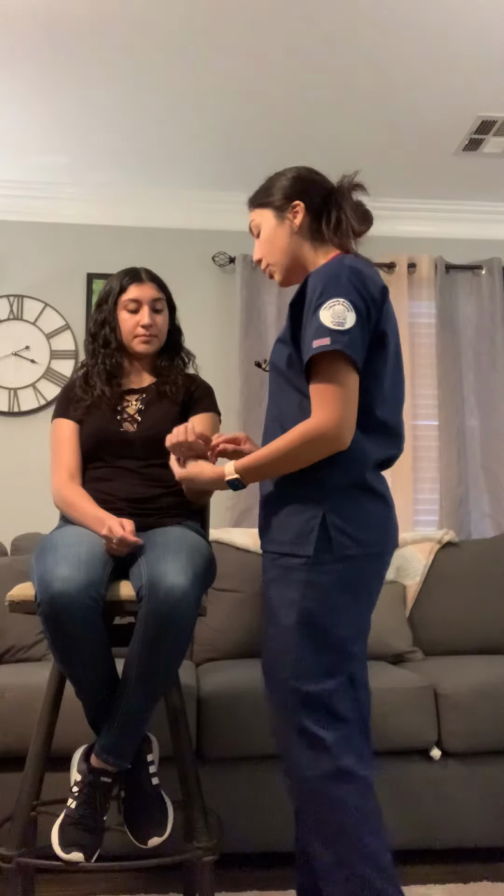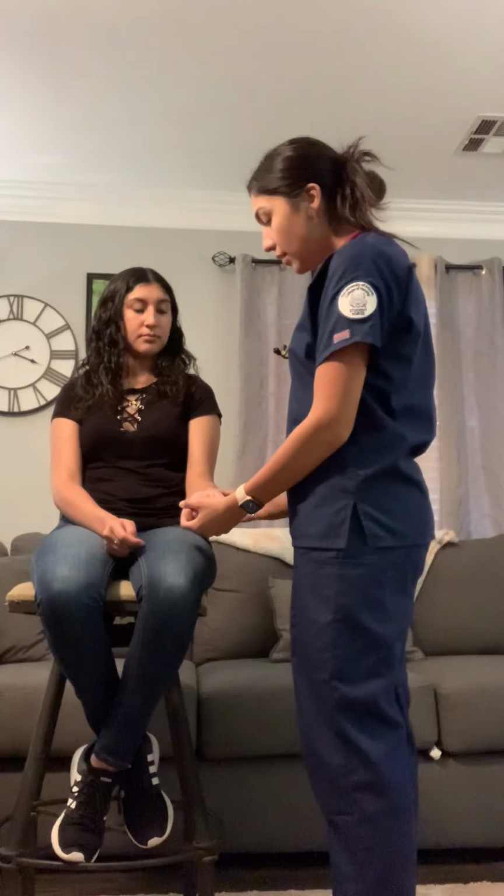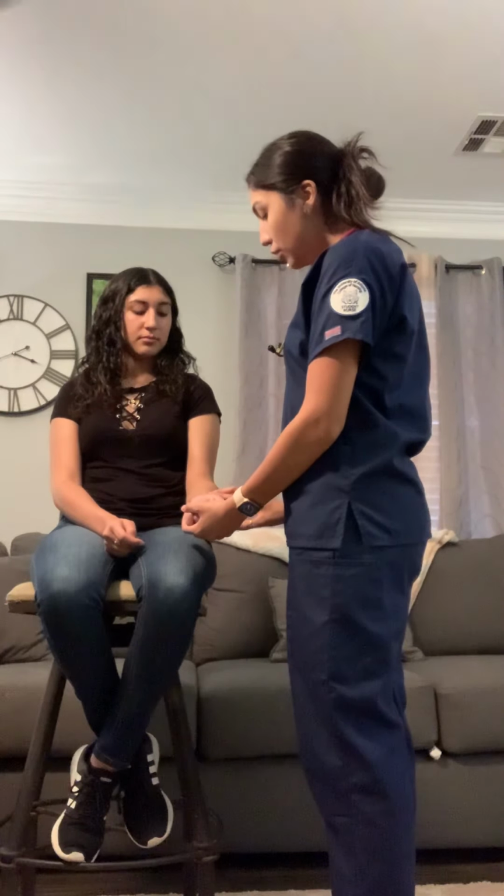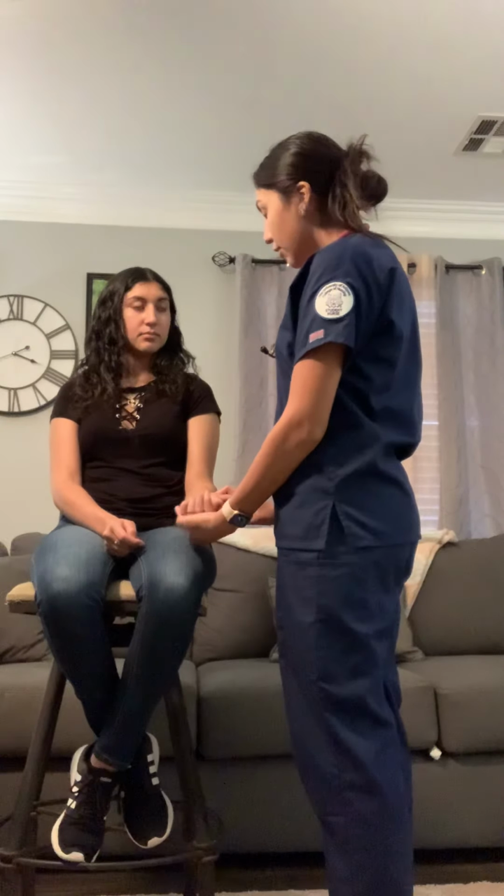We're going to move on and I'm going to get your pulse rate. I'm going to do it from your radial pulse, which is on the thumb side of your forearm, and I'm going to use 2 fingers to push right here and feel your pulse for 30 seconds.